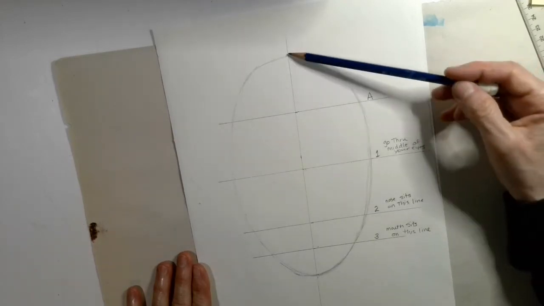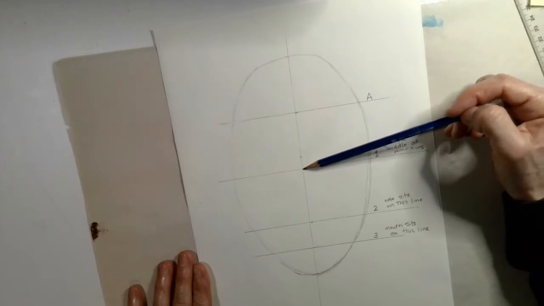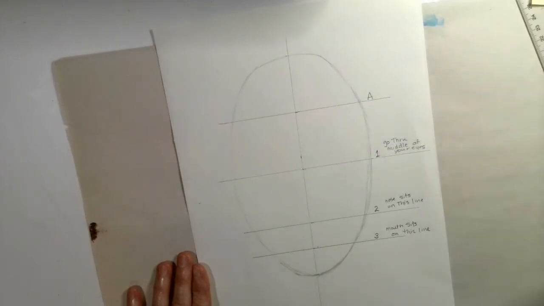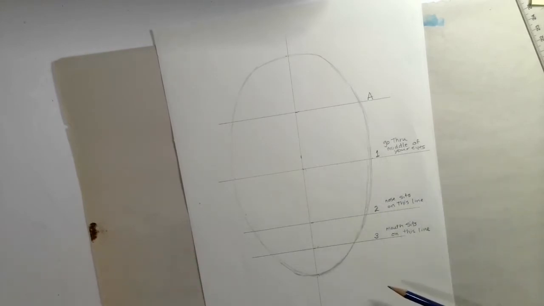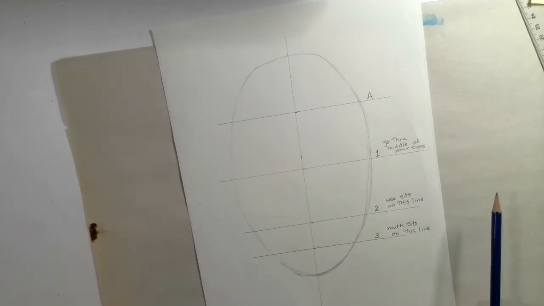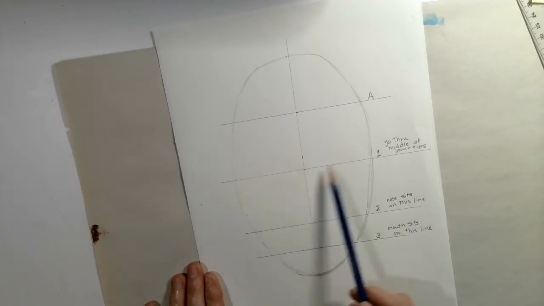Then I went up and I divided the space between the top of the head and line 1 in half, and that was line A. So remember, at any point you can stop and pause the video and draw your lines in if I'm going too quickly.